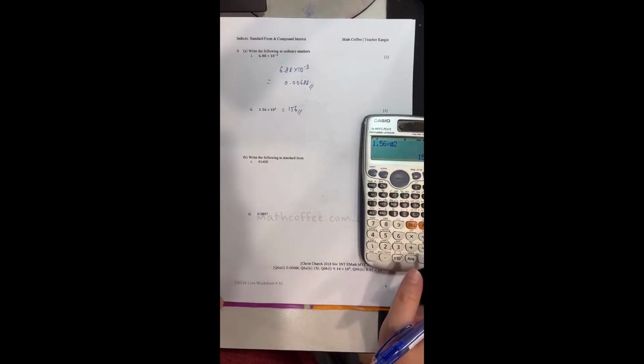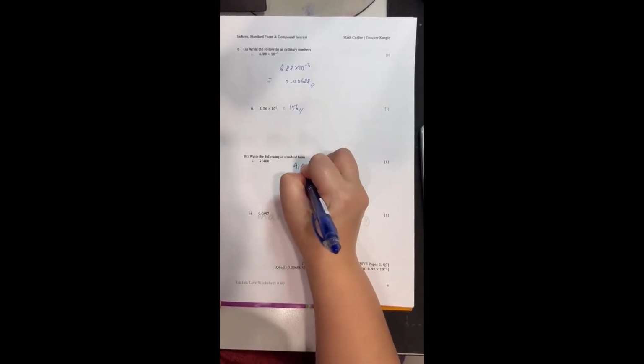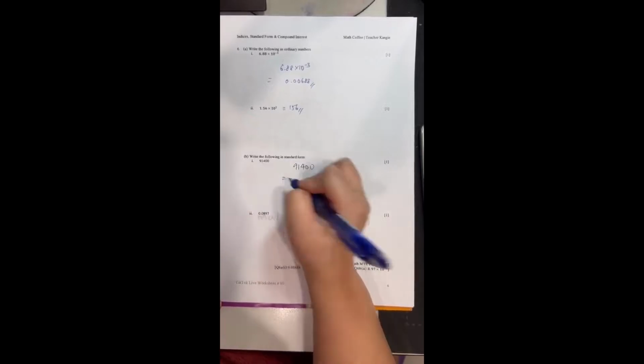Okay, now let's take a look at the next one. Now they want you to write the following in standard form. So 91400, I want to change it to standard form.